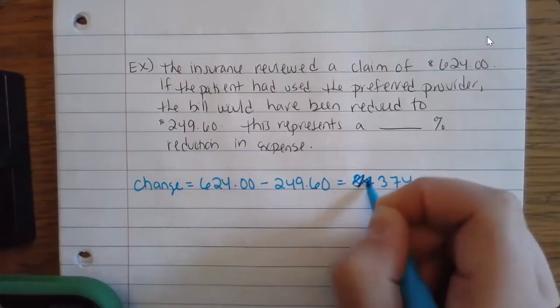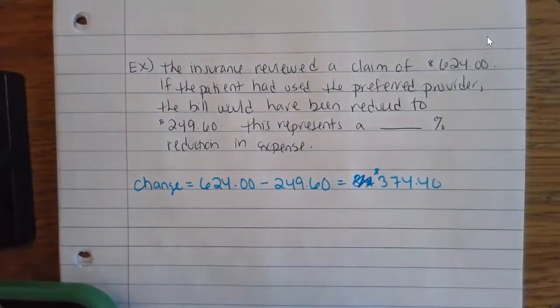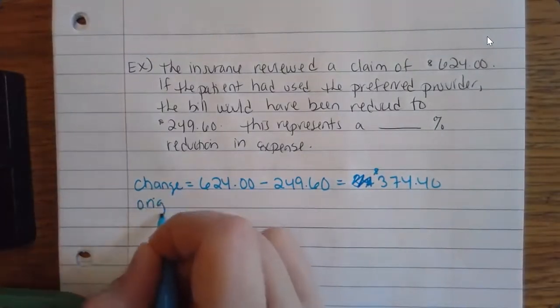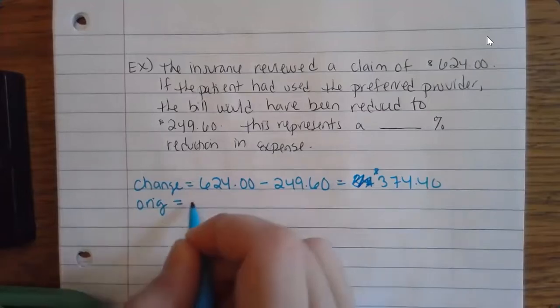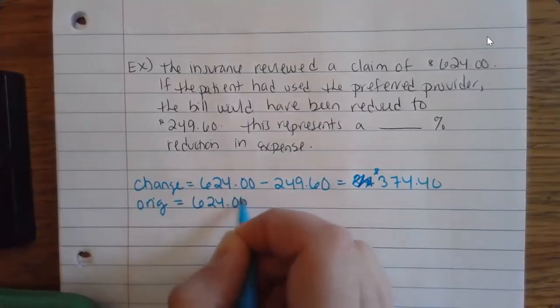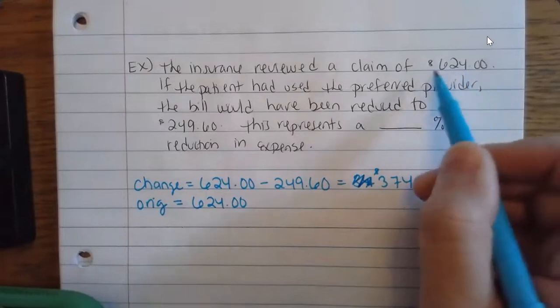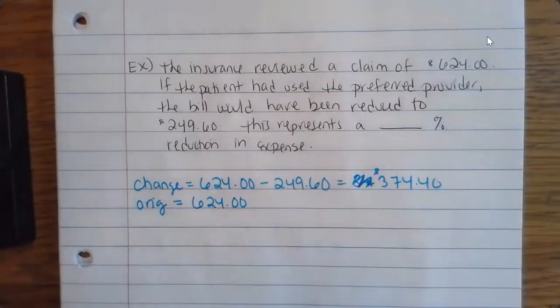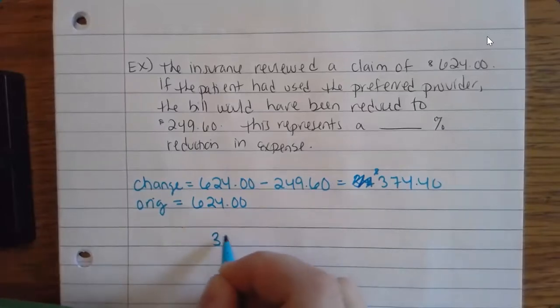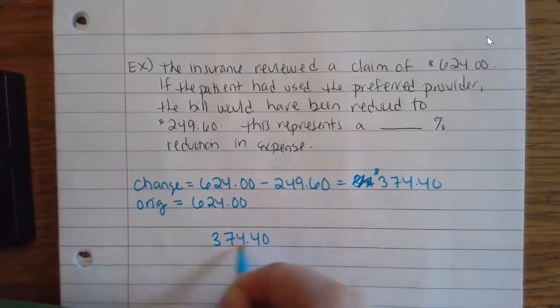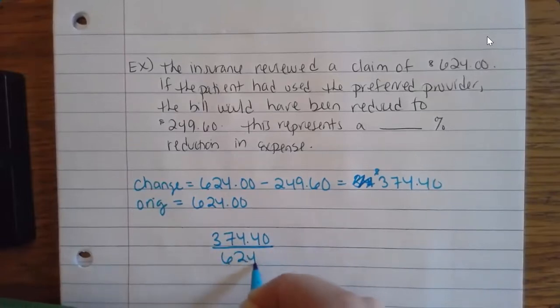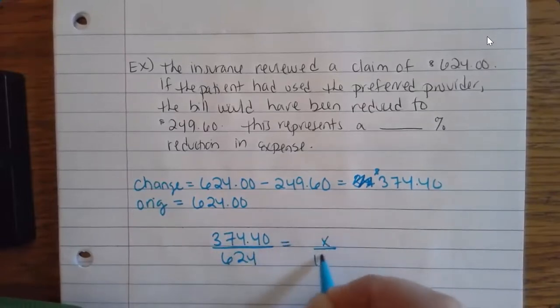$374.40. So that's a pretty significant savings. And then again, we always need to know the original. So the original amount here is the 624, right? So this is what they paid. They paid the 624. If they had gone to the provider, it would have been 249, but the original amount is the 624. So we're looking at 374.40 divided by 624 equals X over 100.